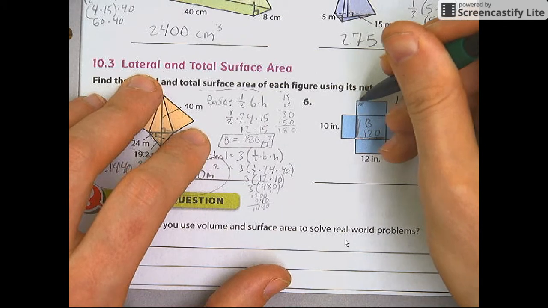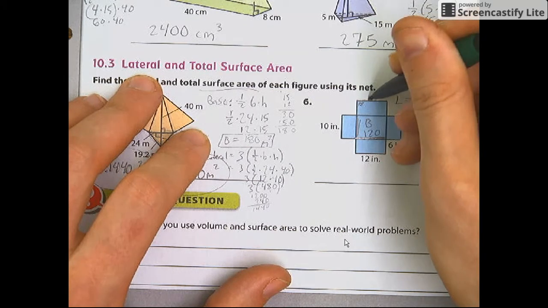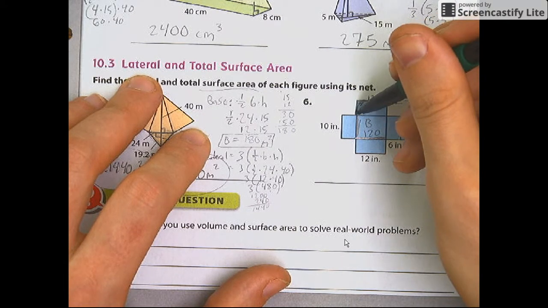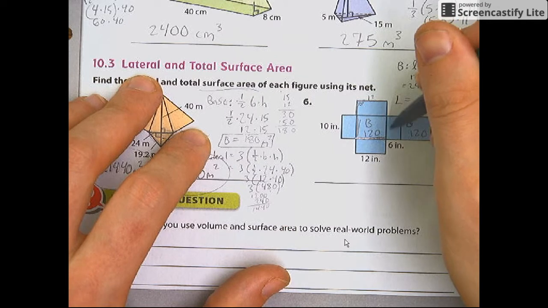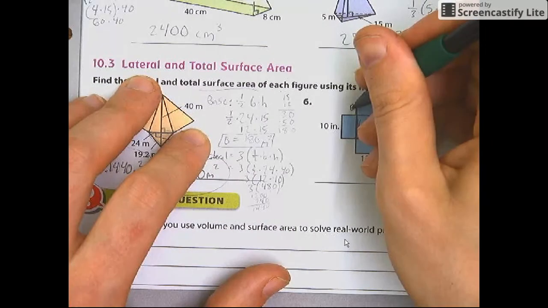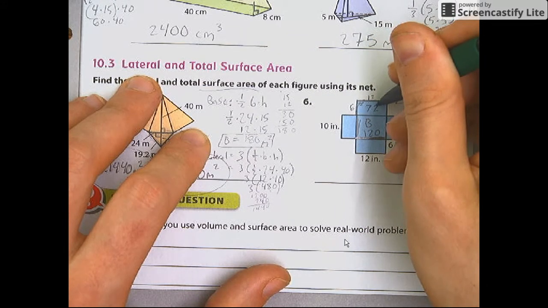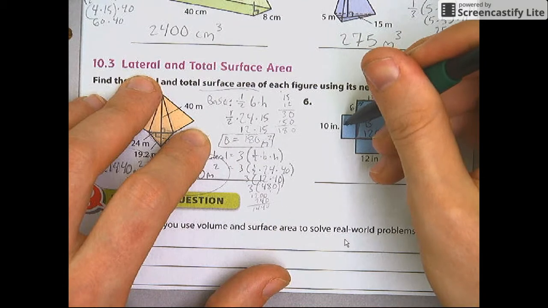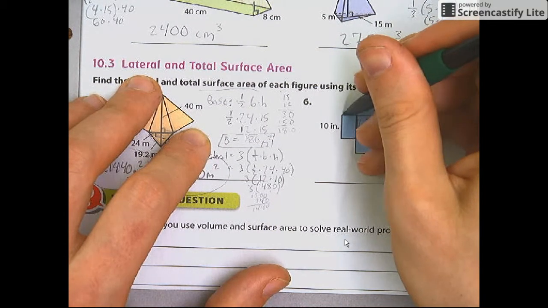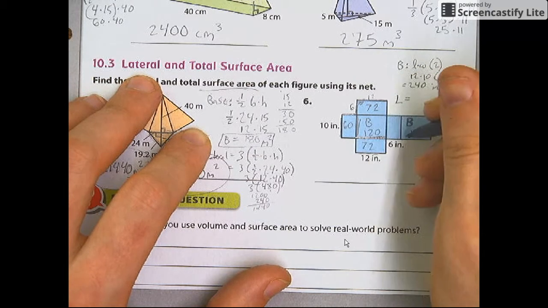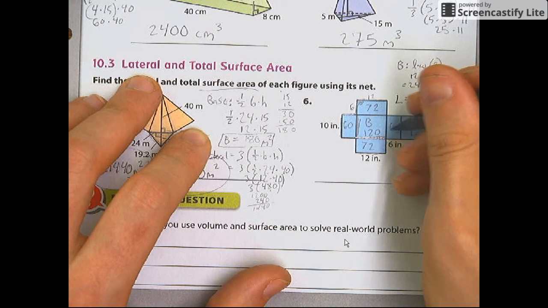So how long is this rectangle? Well, it's 12. How wide is it? It's going to be 6. So my area is 12 times 6, which is 72. All right. Next rectangle, this one. Length times width. Let's see, 6 times 10, 60. Next rectangle. Let's see, 12 times 6. Hey, we did that one before, 72. And this one, 6 times 10. Hey, we did that one before too, 60.